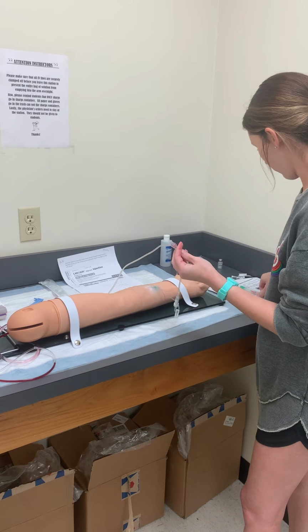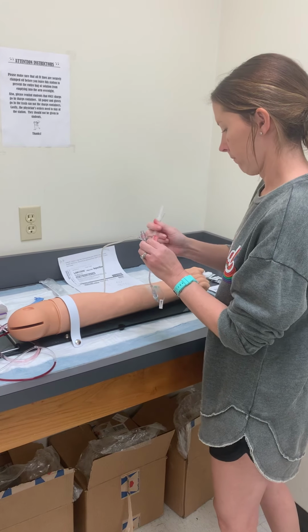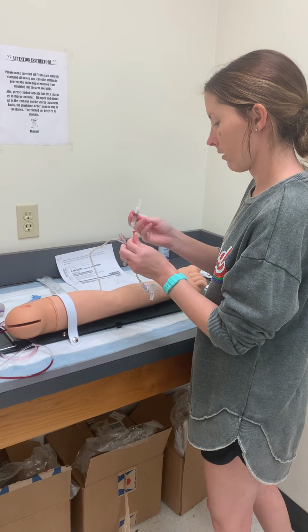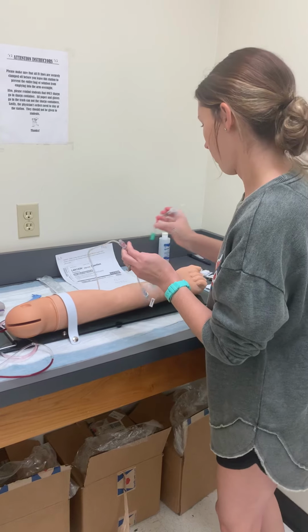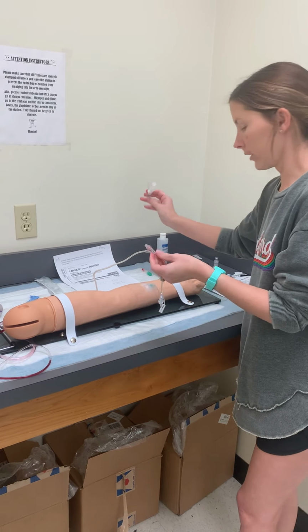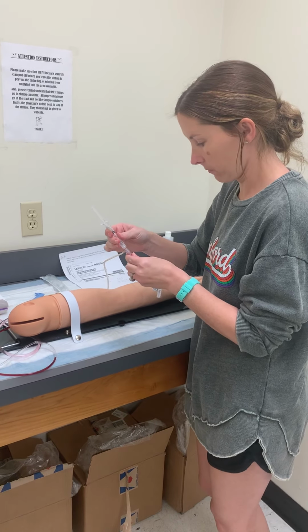Okay. And I want to take off my needle, since this is a needleless push, and attach my syringe.